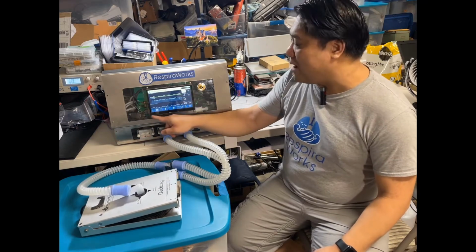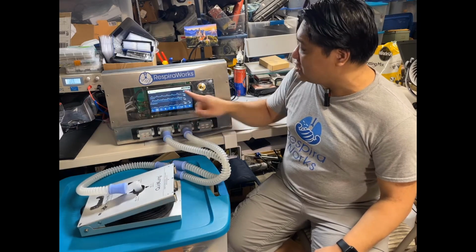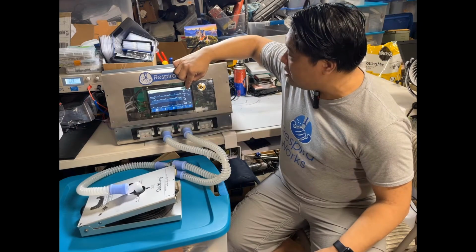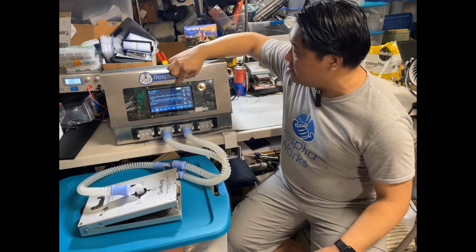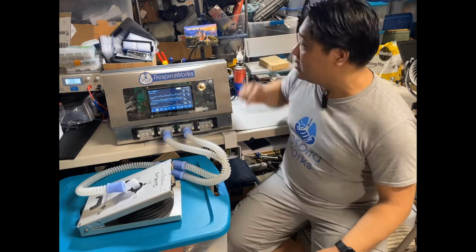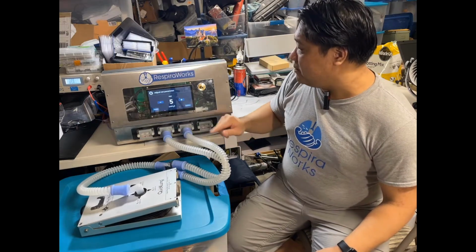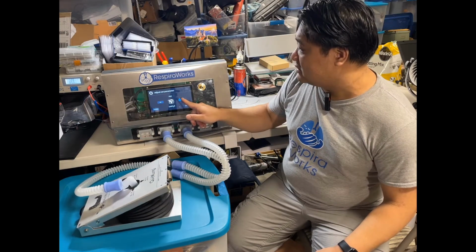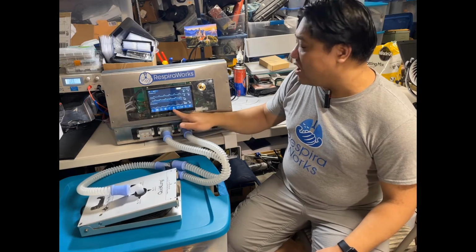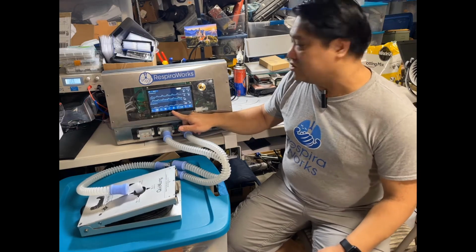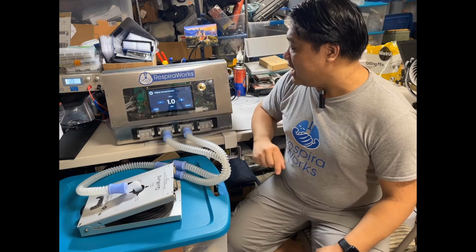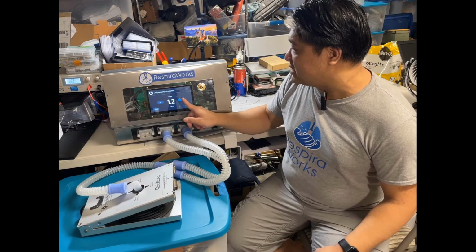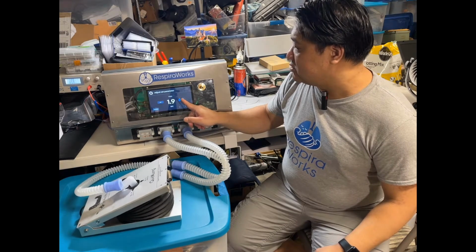So that rapid change in PIP set point did actually trigger an alarm, and we can hit pause here, and you'll see that the alarm continues to be persistent here. Let's set a PEEP of 10. And we'll ignore FiO2 for now because we don't have any oxygen connected. We can set an inspiratory time, so let's make that 2 seconds.